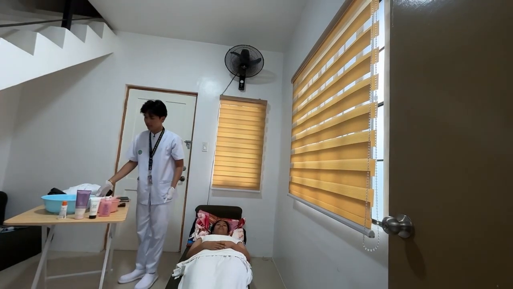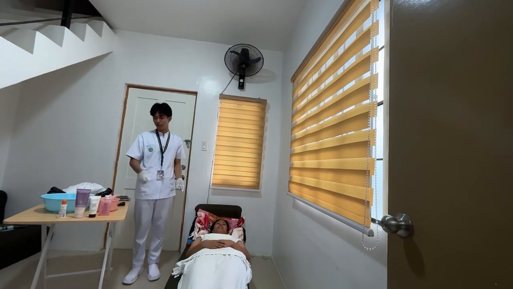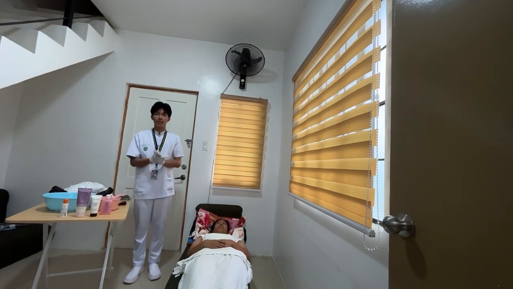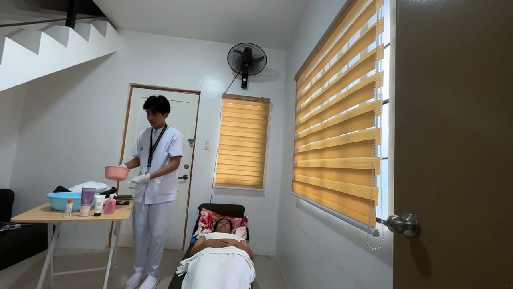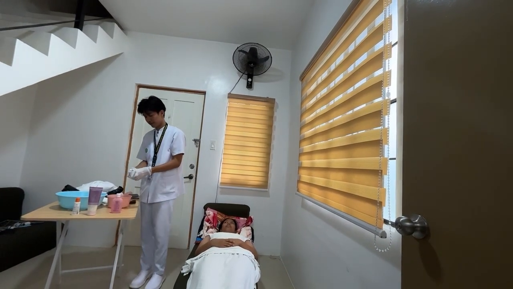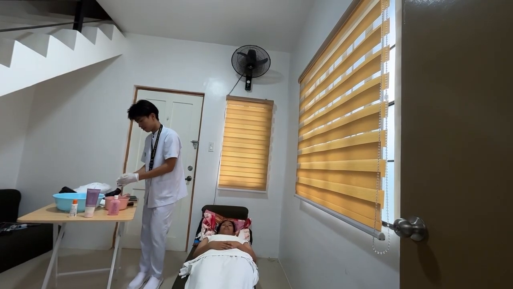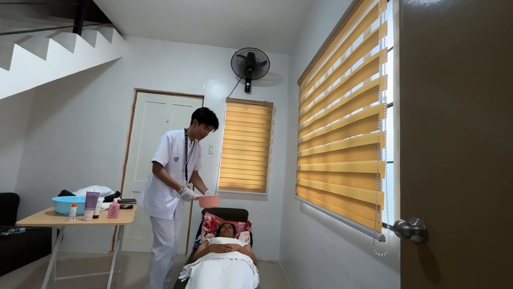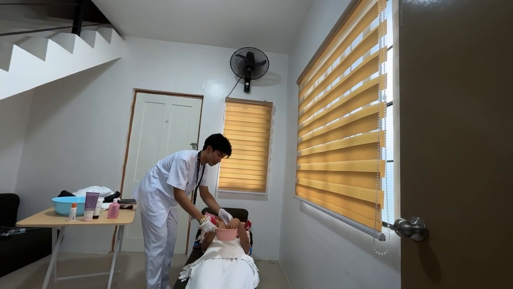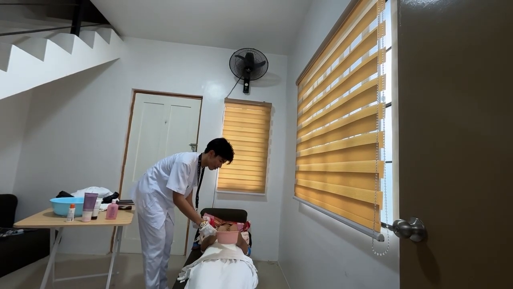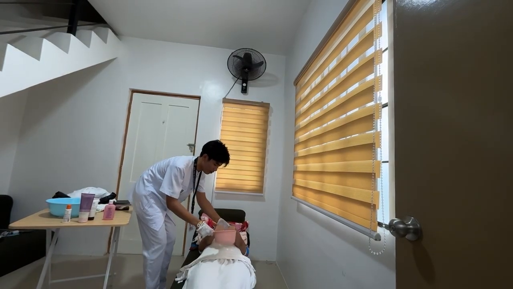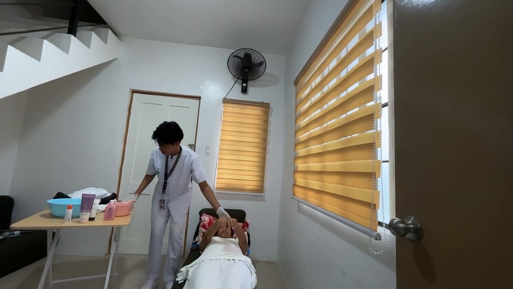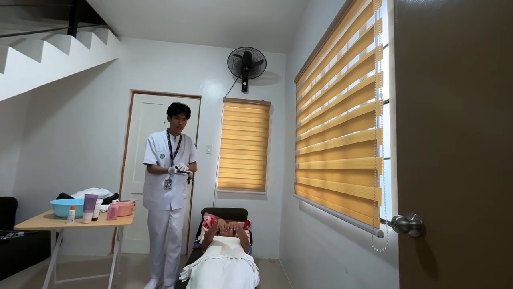And then next is rinse the arms and fingers of the patient with soap. Ask the patient to soak her hands. Okay, ma'am. Okay po. And let's dry it using the dry towel.